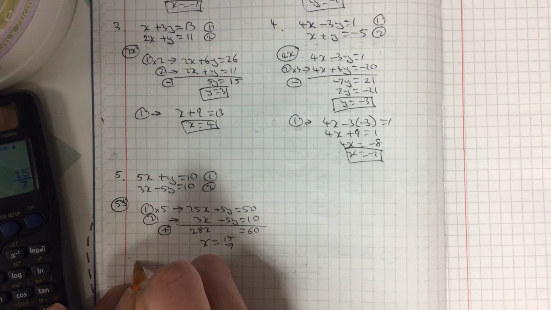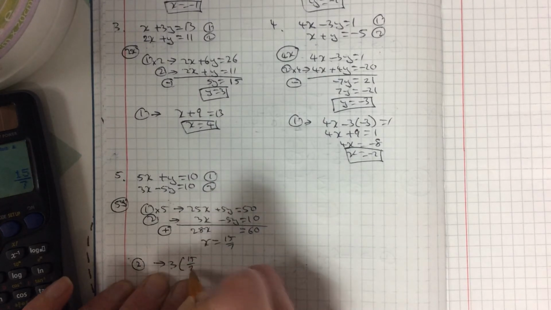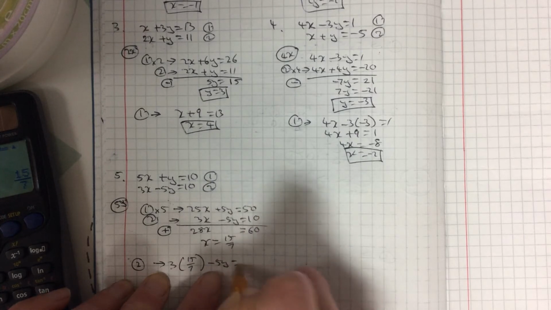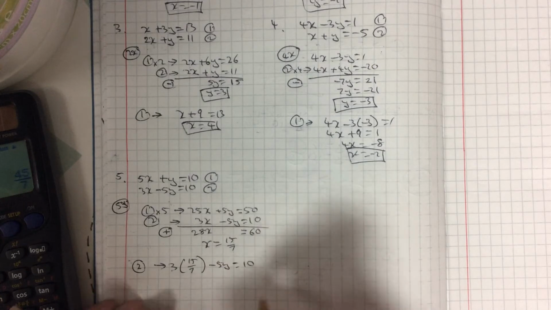Put that into equation 2. So it's 3 times x. I'm going to double check this one because it looks absolutely horrendous. So times that by 3.